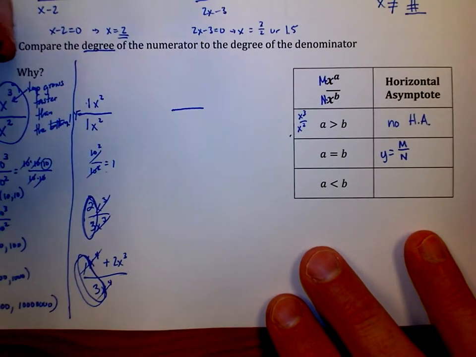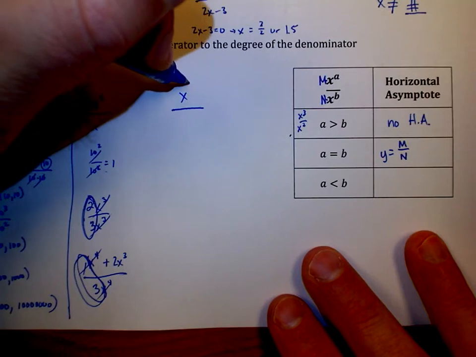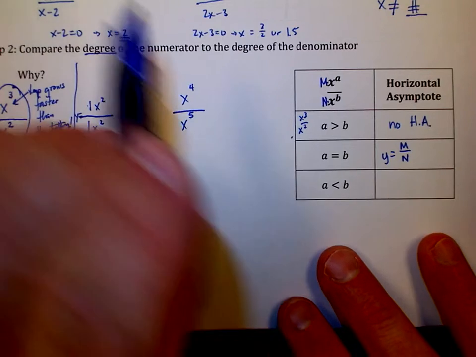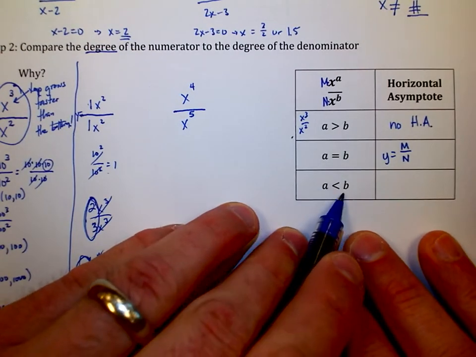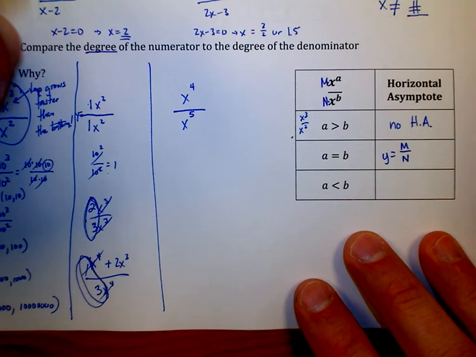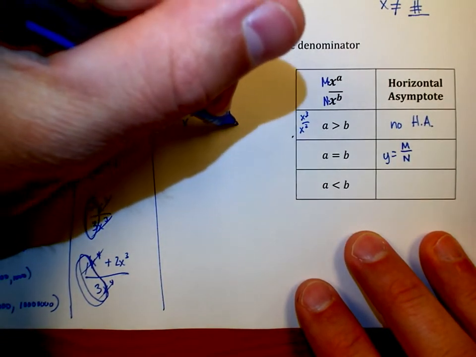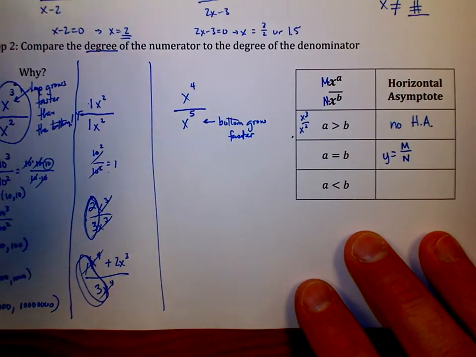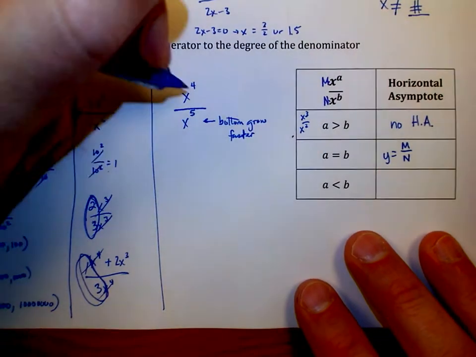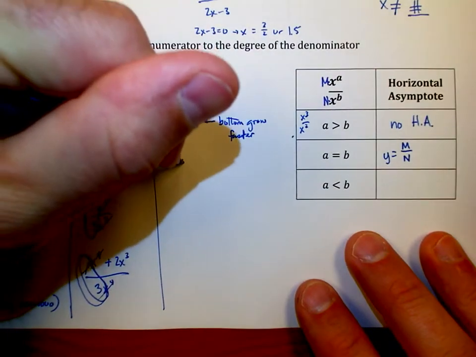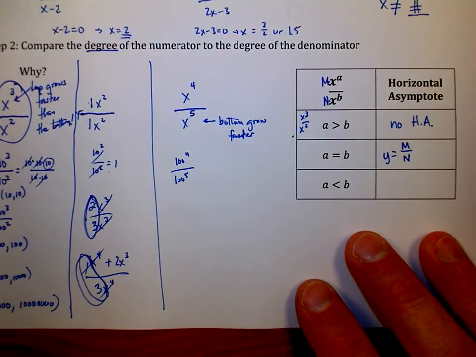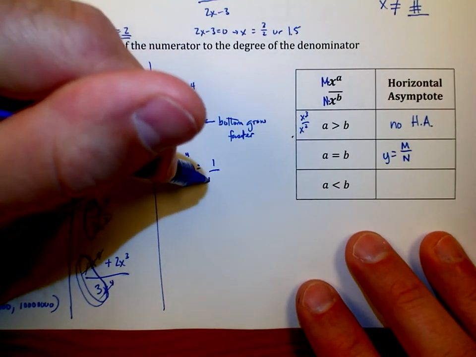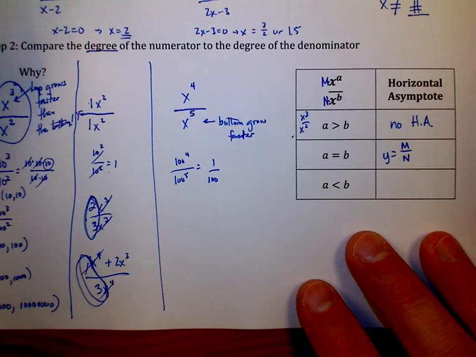The last situation we haven't talked about is what happens if we have like x to the 4th over x to the 5th. In this case, we have the power on the bottom is bigger, right? So the top power is less than the bottom power. Well, in this case, what we notice is that the bottom grows faster, right? And if the bottom grows faster, if you put in like 100 even, that would be 100 to the 4th power over 100 to the 5th power, right? And so I want you to notice that would equal 1/100th. Man, that's almost 0.